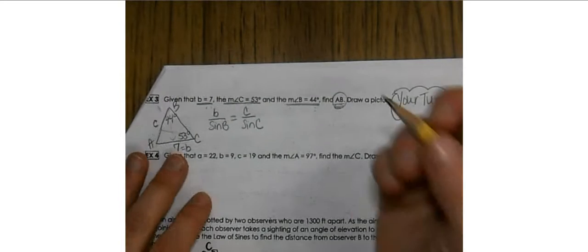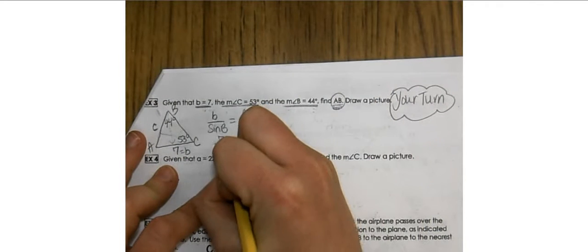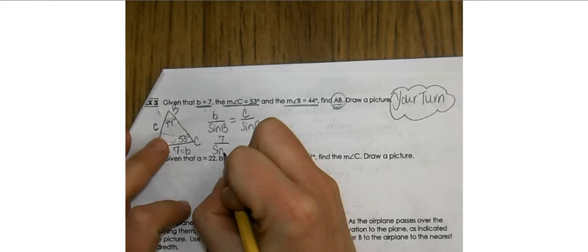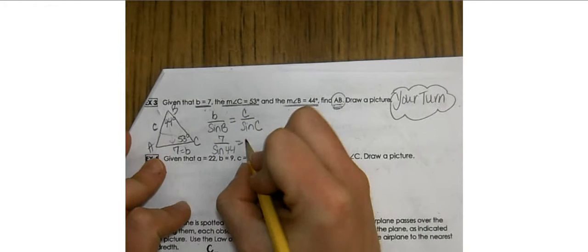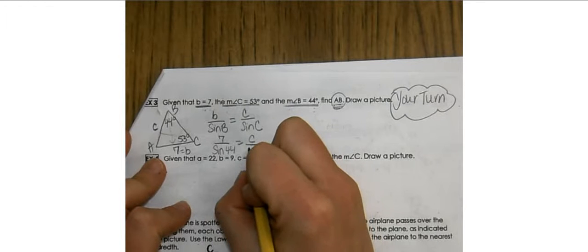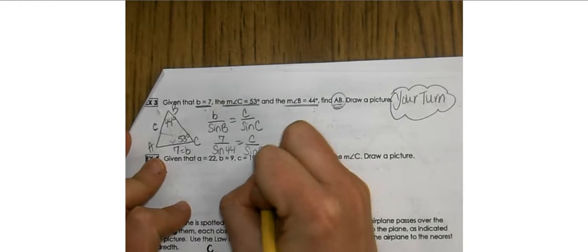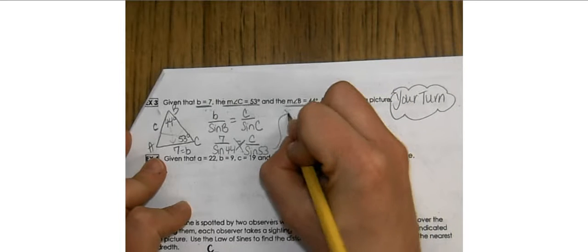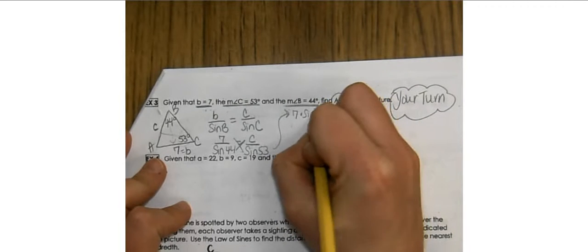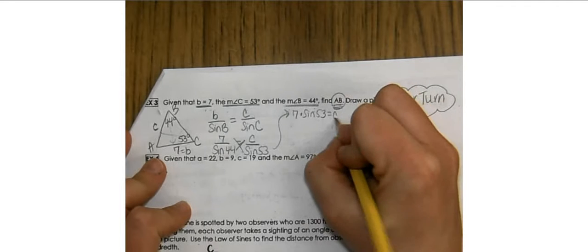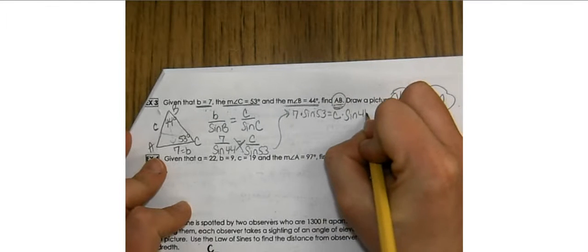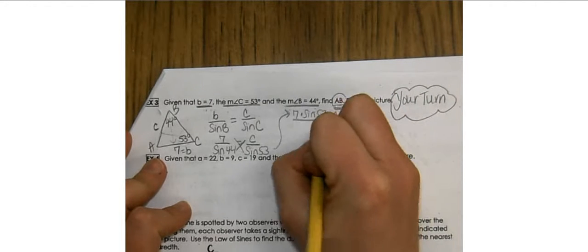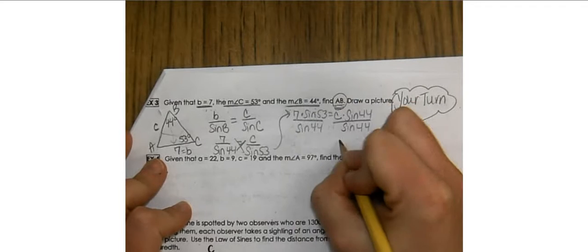All right, so we have 7 divided by the sine of angle B, which is 44 degrees. This is equal to little c, which we do not know, divided by the sine of 53. So we're going to do cross product, and we end up with 7 times the sine of 53 is equal to little c times the sine of 44. To get c alone, I'm going to divide both sides by the sine of 44. And I end up with little c is equal to 8.05. And that is our answer.